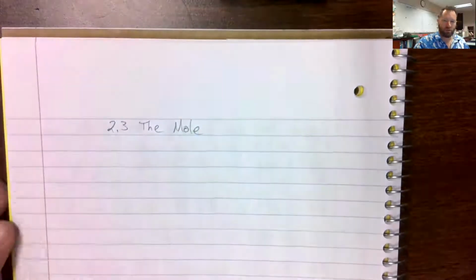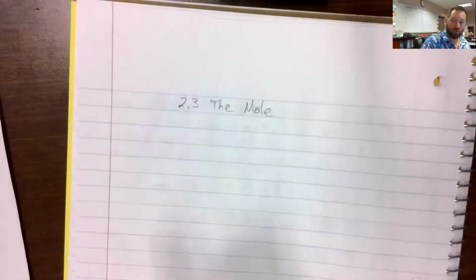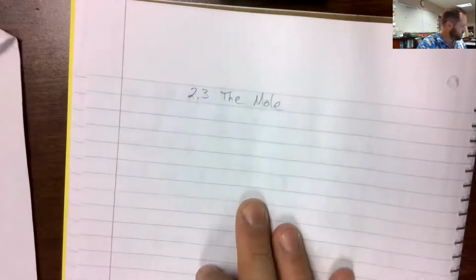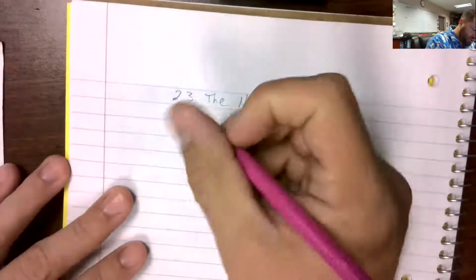All right, so today we're taking a look at 2.3, moles. This is our third unit in chapter 2. It'll be our last unit, so this is the last bit of information we have before the test.